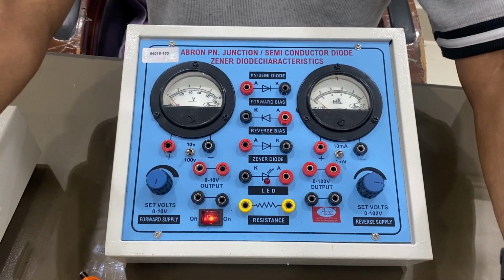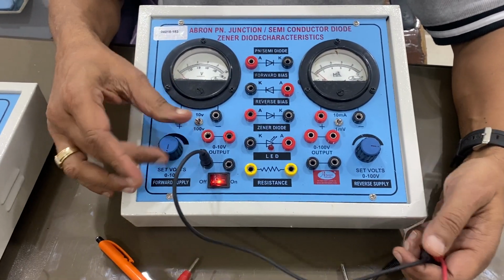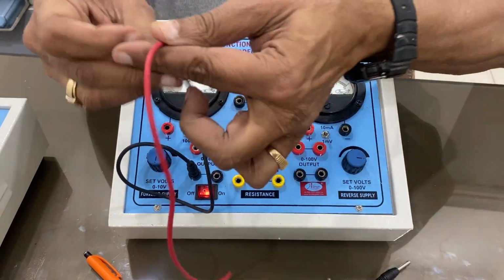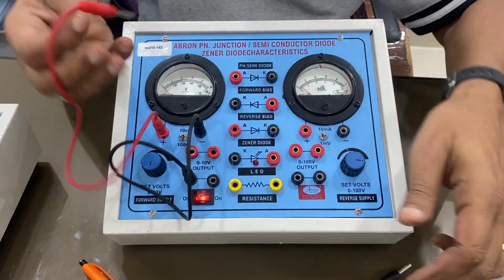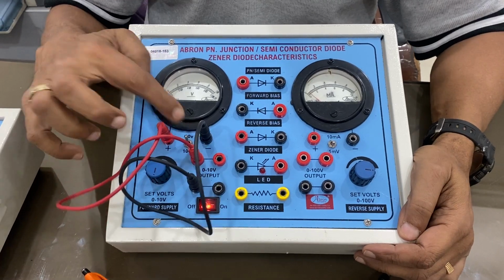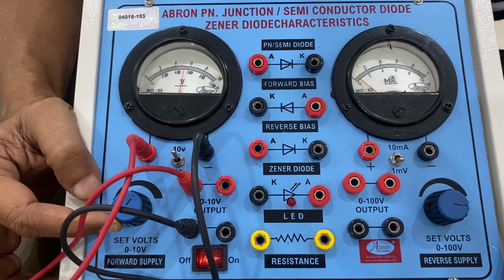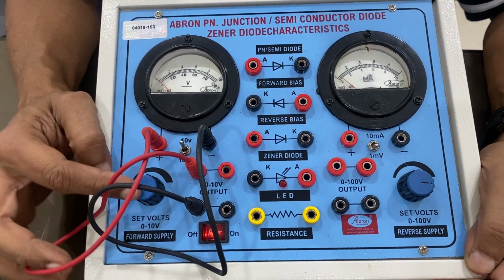Now let me show you the current. I take two wires, keeping it at 0, and I connect the positive voltage to the positive current, and now I can check this should be on 10 volts. I connect it and check whether this is working or not. So now I can see that the voltage is coming. I make it back to 0.